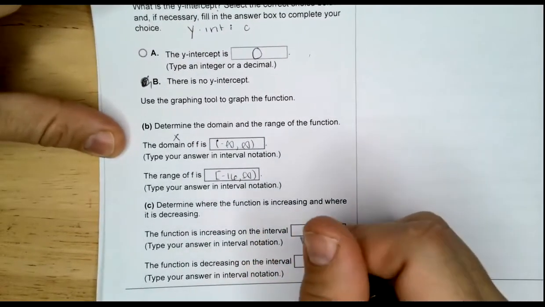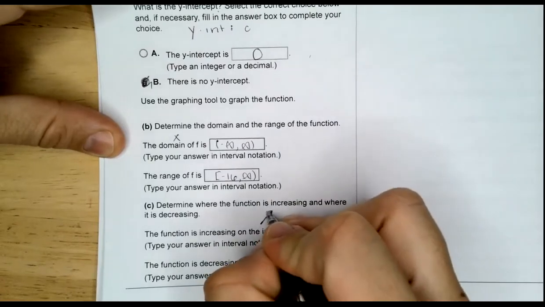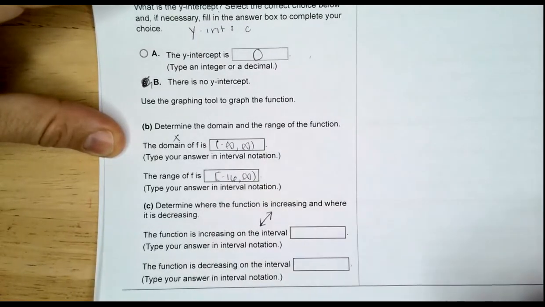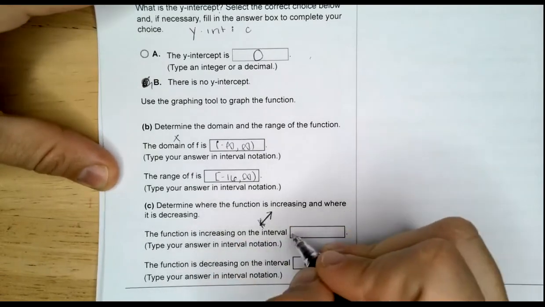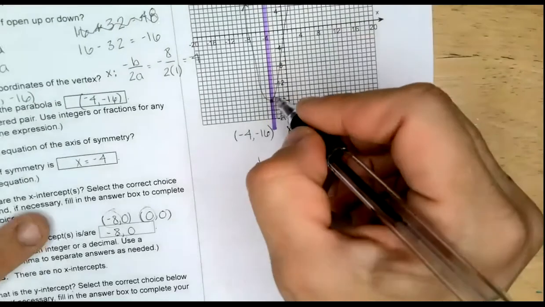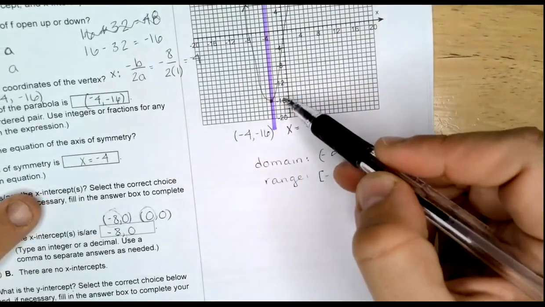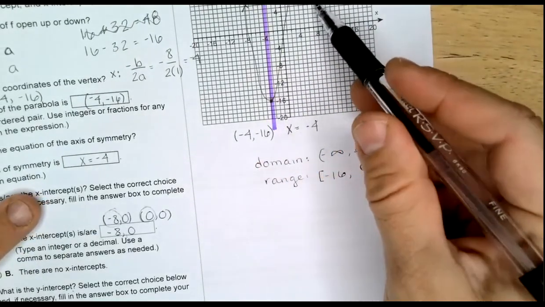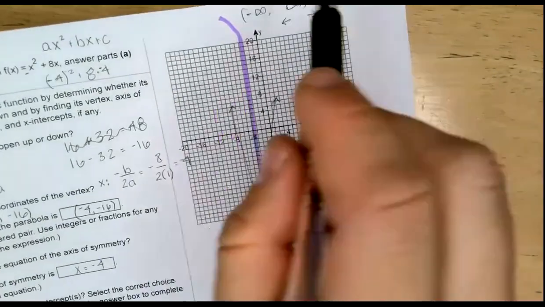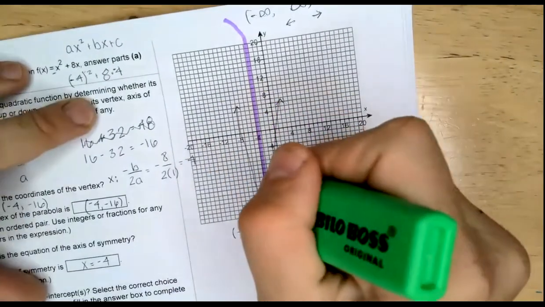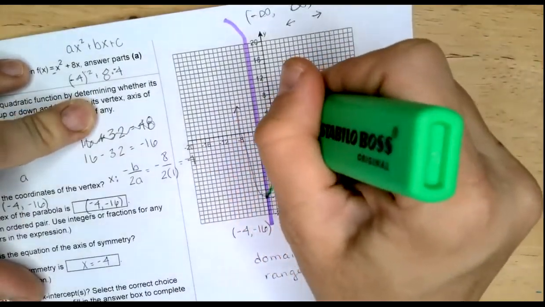It is increasing. So increasing means the slope is positive. Good. The slope is positive. So it changes, and we're just looking at the x values. This is x is negative 4. It starts increasing and it never stops increasing, right? So this is increasing.